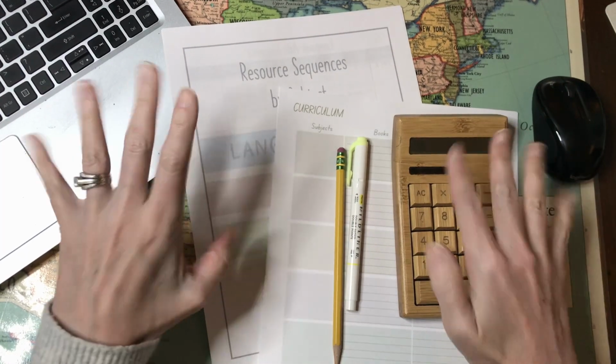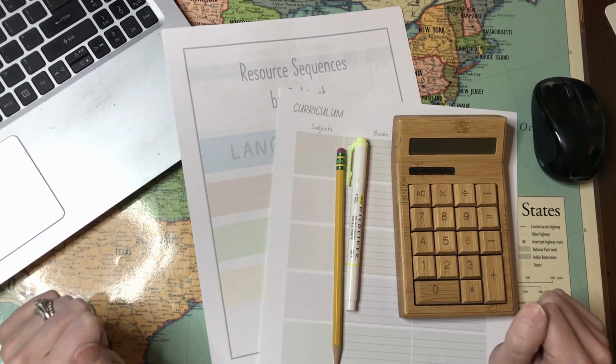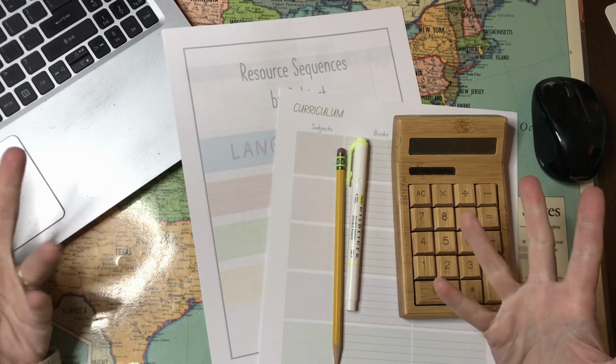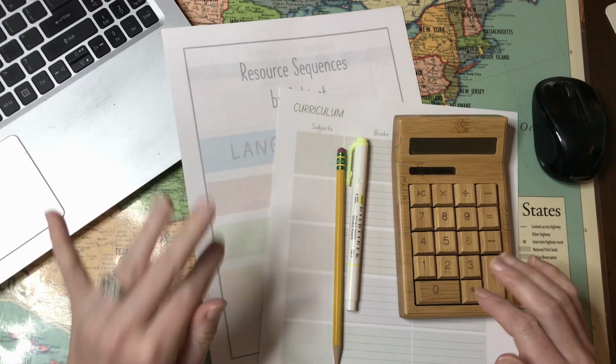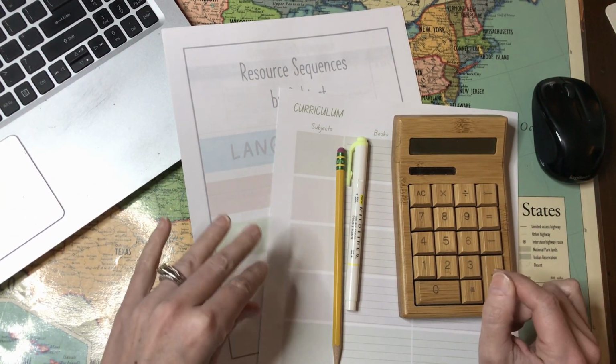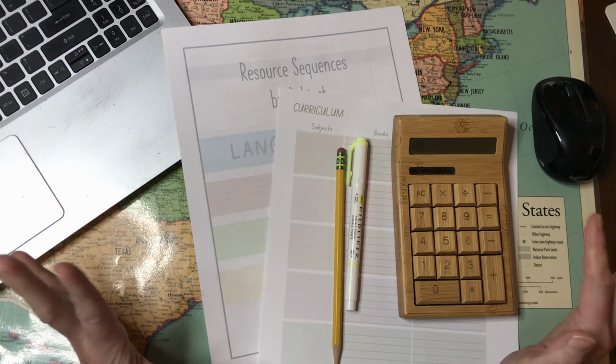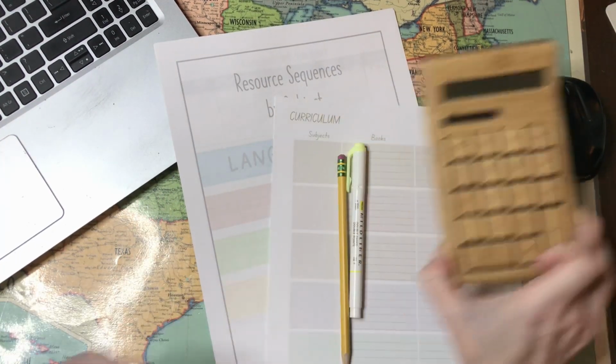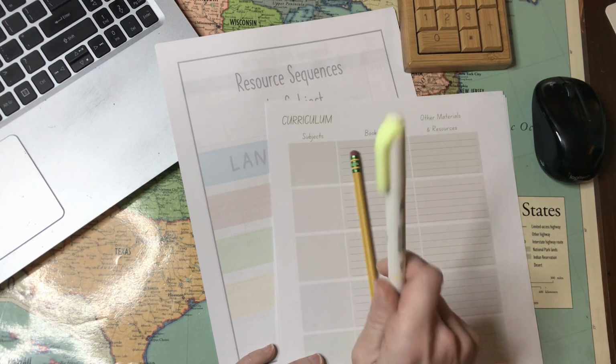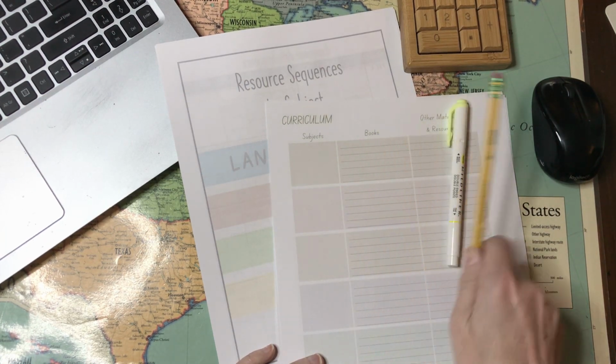Hello, homeschoolers. My name is Laurel, and I am going to just share with you my budgeting for the upcoming school year and how I would do that on paper. Let's go. Okay, so I'm going to need my calculator, a highlighter, a pencil.